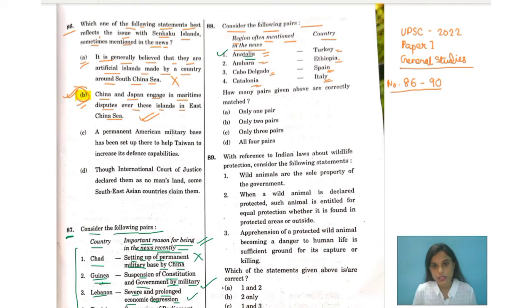Okay, so that is why they have talked about Anatolia, which is in Turkey. Second one says Amhara, which is in Ethiopia. Yes, this one is correct. The previous one is also correct. Number three is talking about Cabo Delgado, which is in Spain. No, this one is incorrectly matched. Cabo Delgado is in Mozambique. All right, instead of Spain, it should be in Mozambique.